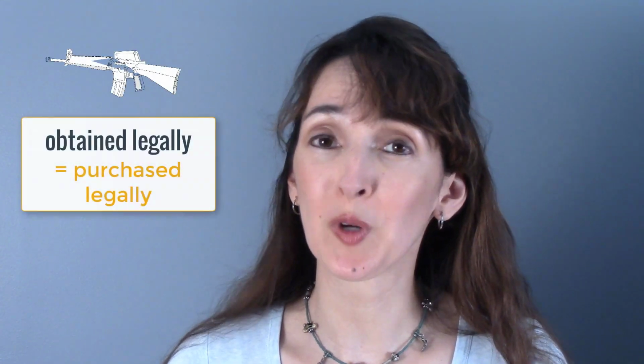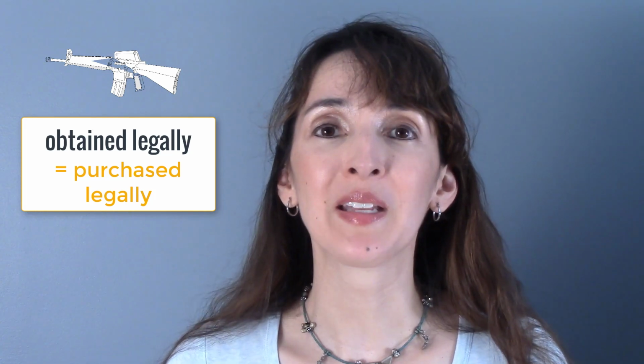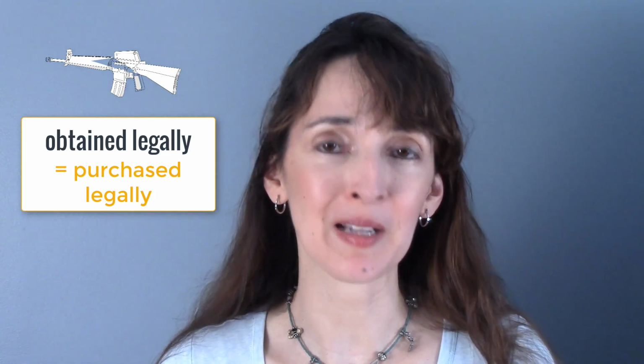Did you know that the majority of guns used in mass shootings were obtained legally? That means that the owners purchased the guns legally.